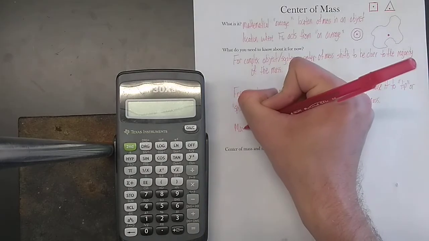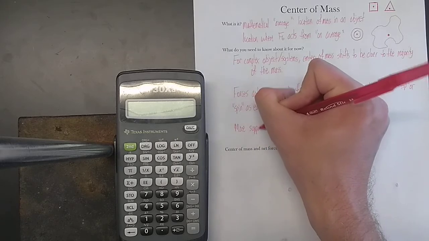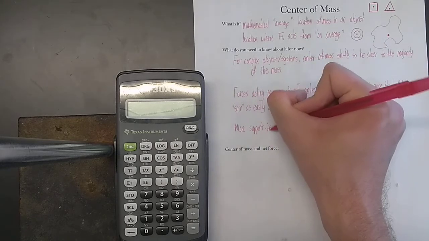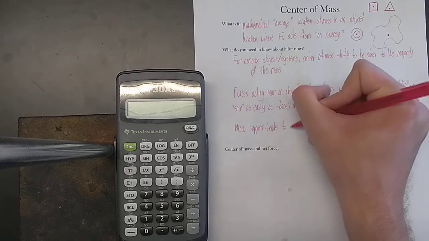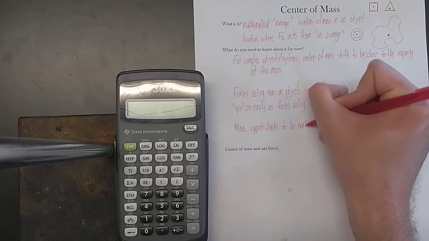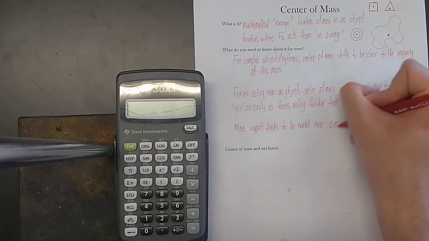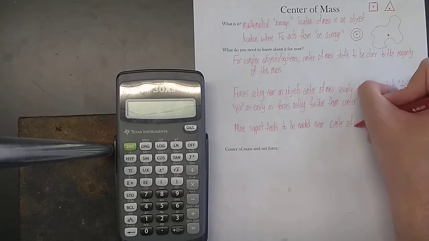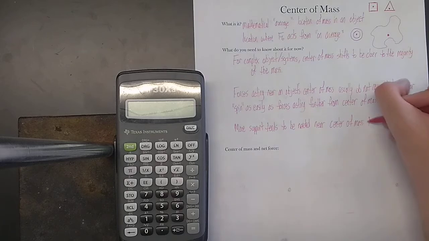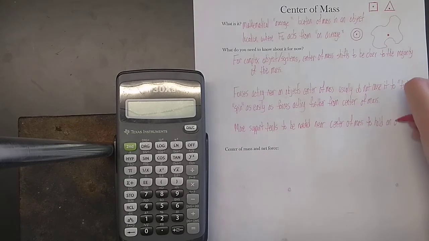A caveat of that is that more support does tend to be needed near an object's center of mass to hold that object up or to stabilize it.